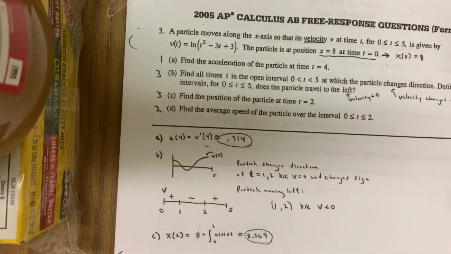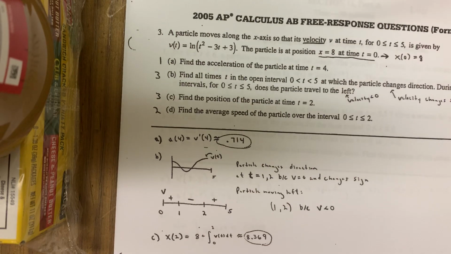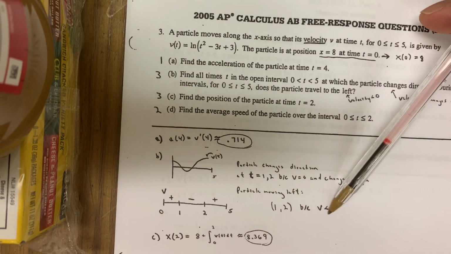Hope you tried your homework problems with the calculator. Hopefully not too terrible. The 2005B problem right here gives you velocity. They want acceleration with the calculator. That's a piece of cake. Where the particle changes direction, don't forget about that justification. The particle is moving left here because velocity is negative.